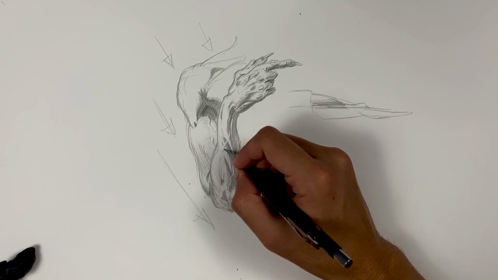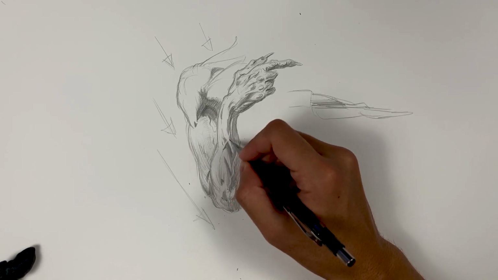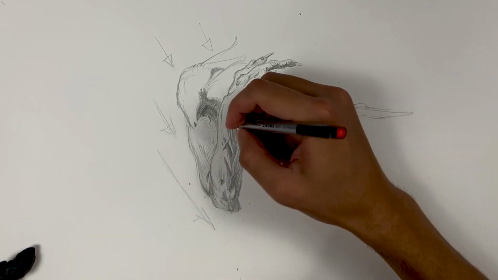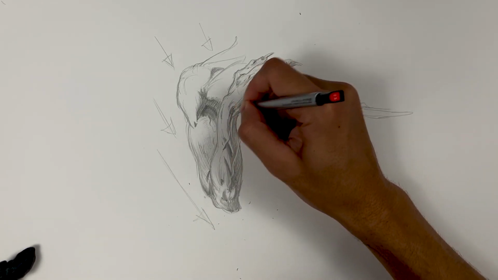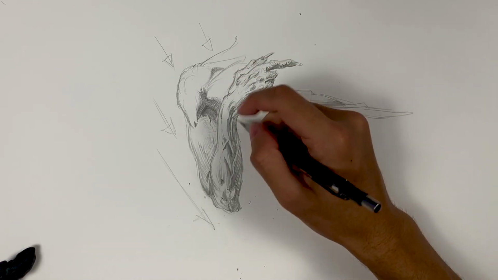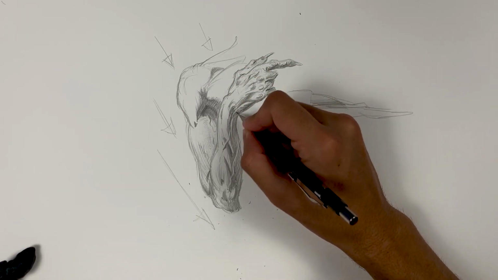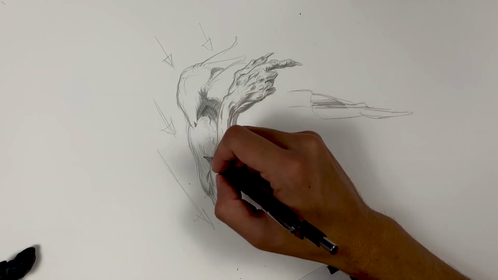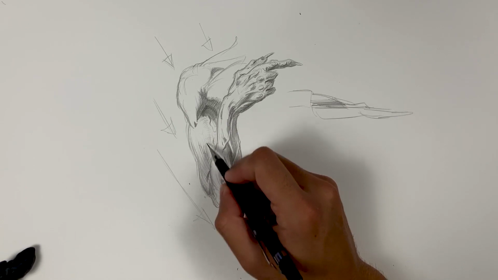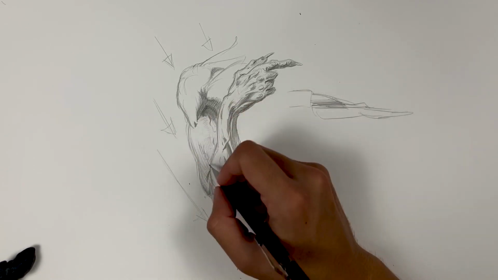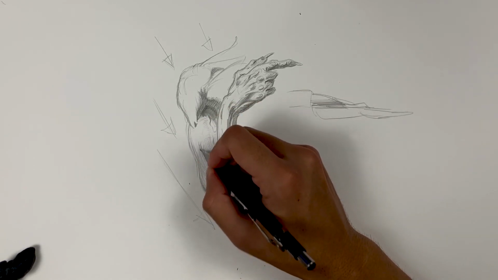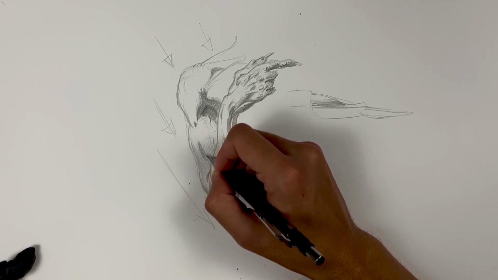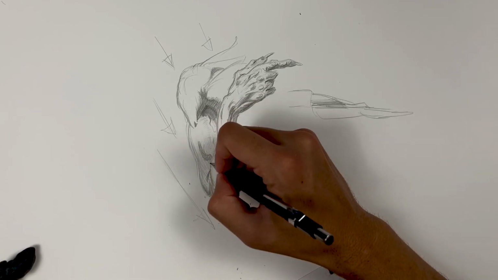The veins really become opportunities to break up those shapes. Having a vein transition over the wrist there. And then it feels like the bicep is not defined enough, so I'm going to put a sort of characteristic sickle-shaped shadow shape under the bicep.